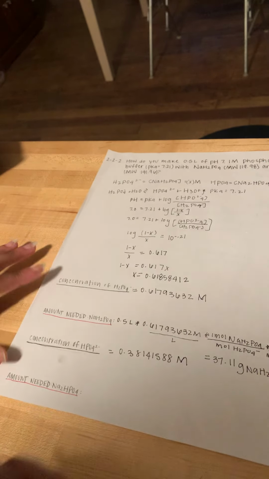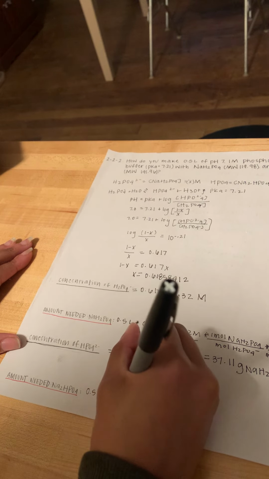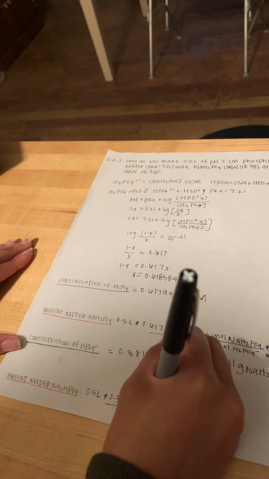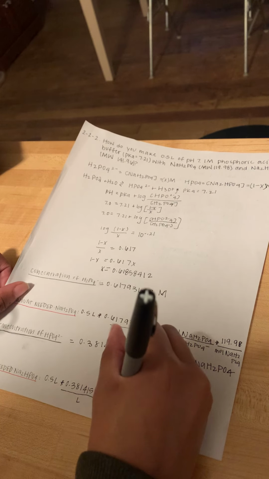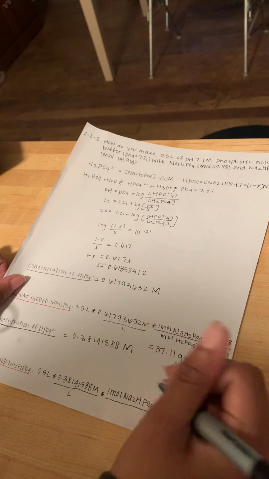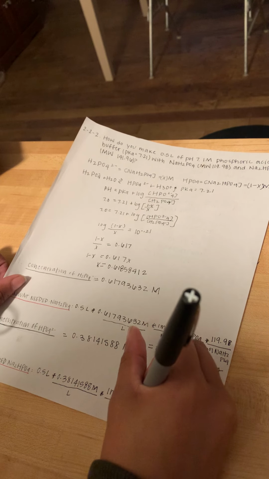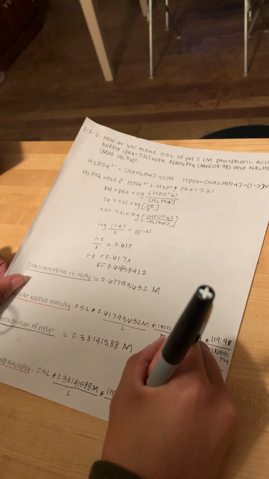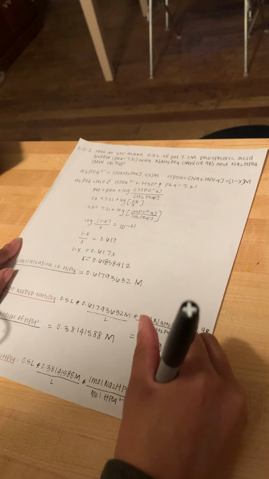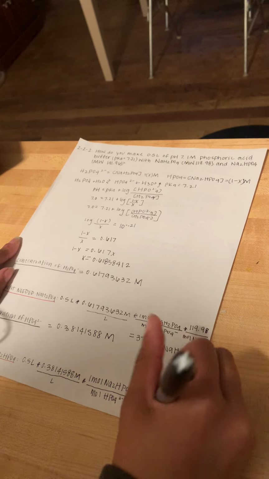So when you do that, you do 0.5 liters times 0.38141588 liters times mole all over, times 141.96 over mole of this.